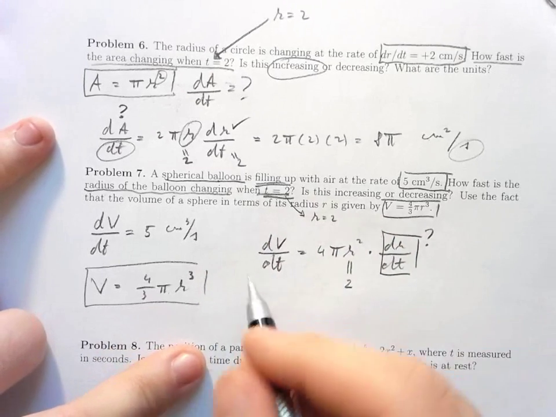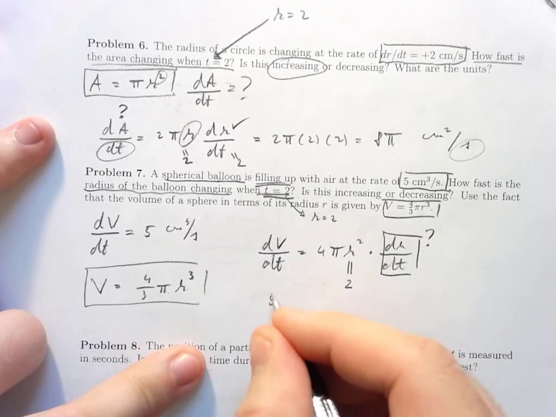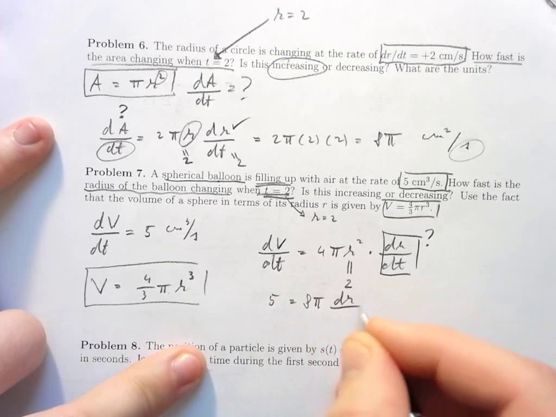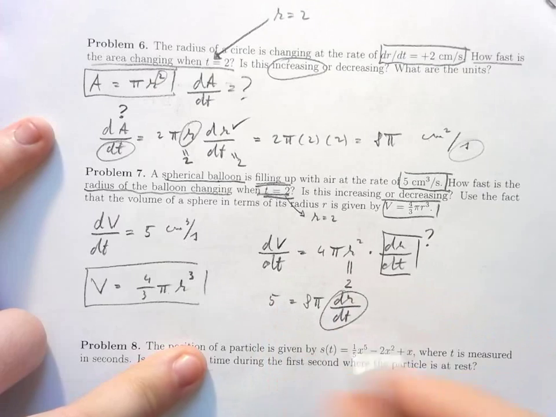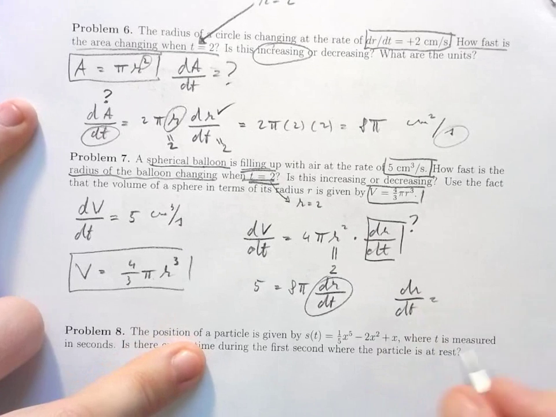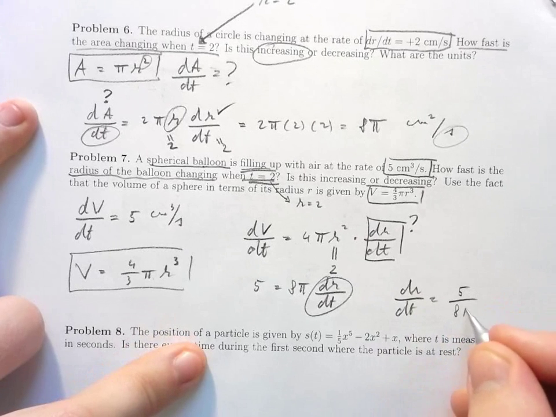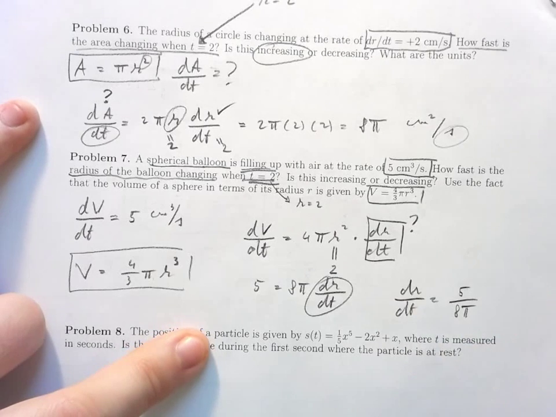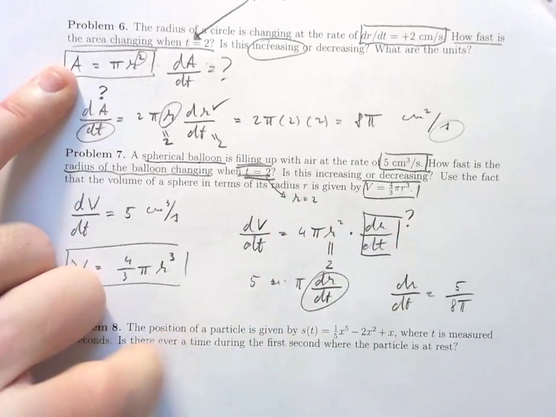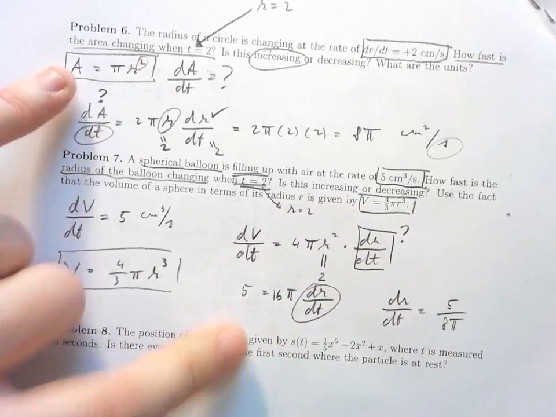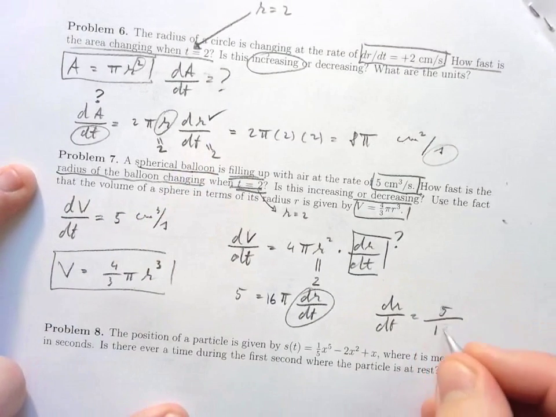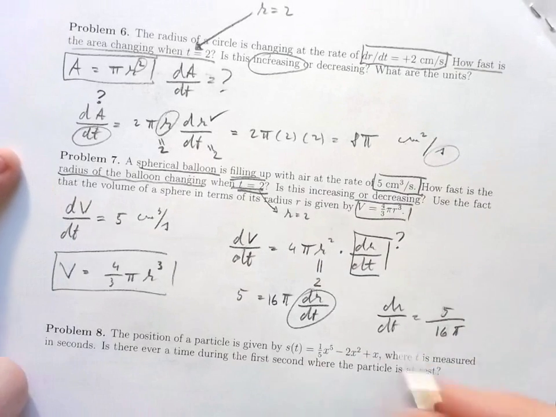Well, it's very simple. I know dV dt is 5, so I have the equation 5 equals 4 times 2 is 8 pi dr dt, and I'm trying to solve for that, so just divide by 8 pi. So dr dt is going to then be equal to 5 over 8 pi. Oh, I'm sorry, I made a mistake. That's r squared, so 4 times 4 should be 16. So 5 over 16 pi is the correct answer.